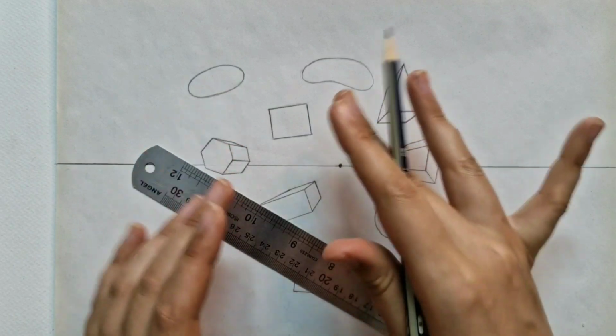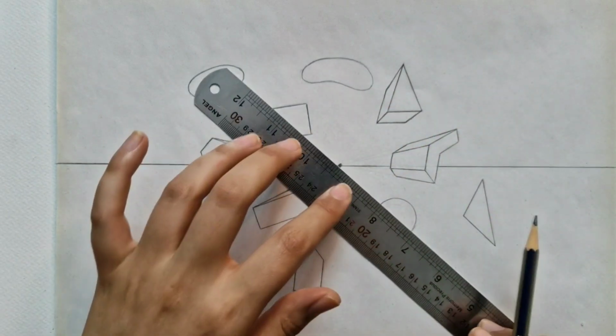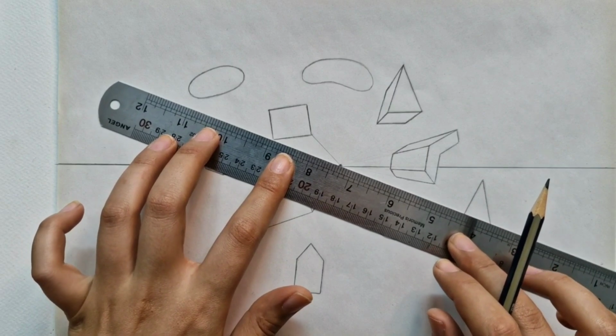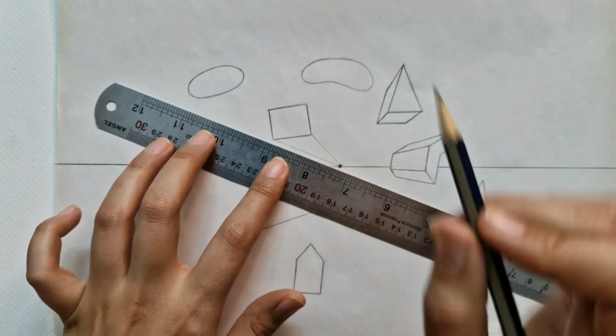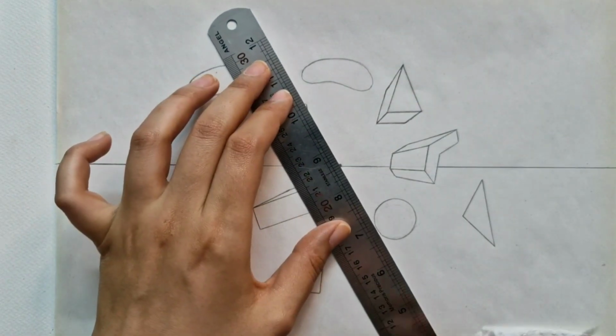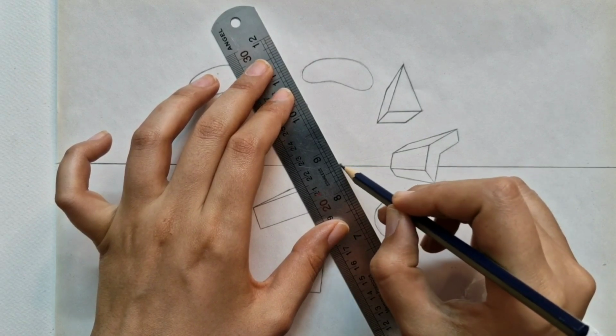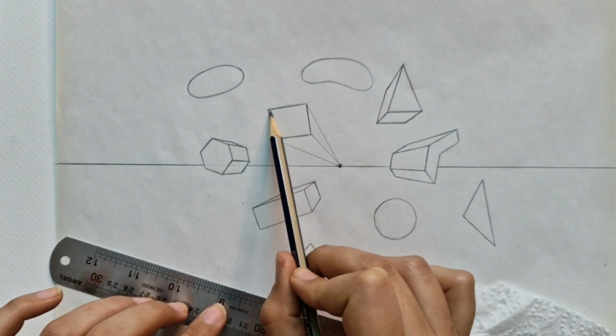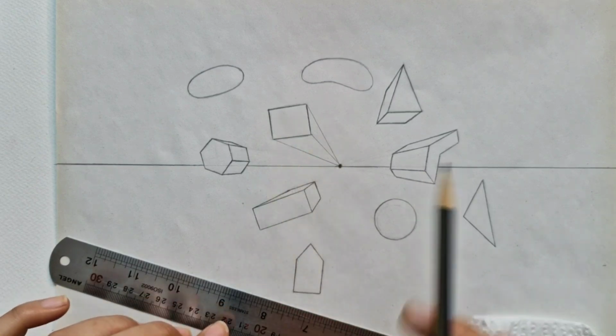It's just a little rotated like this rectangle down here. Since no converging lines are needed there, we don't draw a parallel line for that portion.